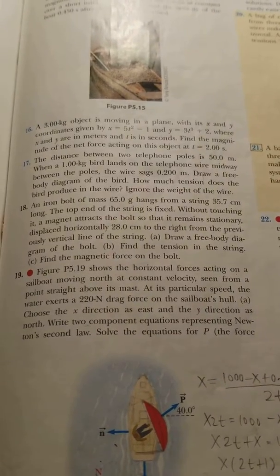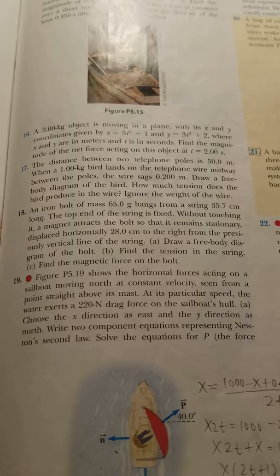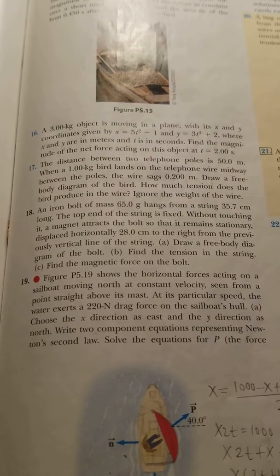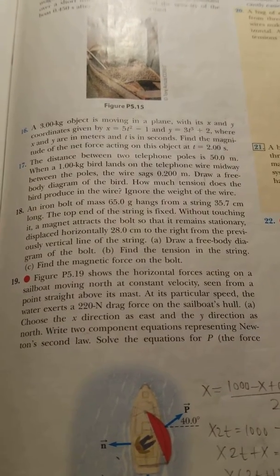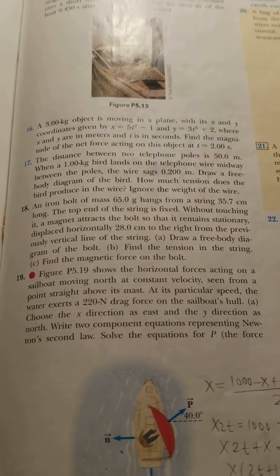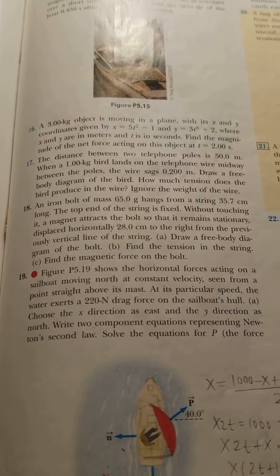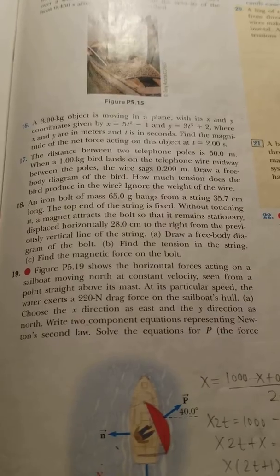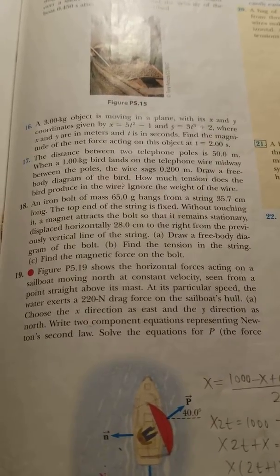So the problem I'm going to be doing is number 17 on chapter 5. The problem reads, the distance between two telephone poles is 50 meters. When a 1 kilogram bird lands on the telephone wire midway between the poles, the wire sags 0.2 meters.